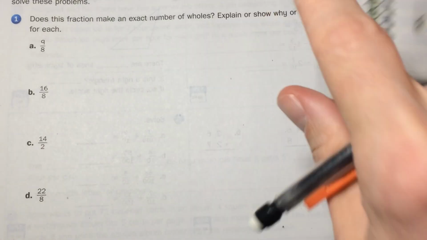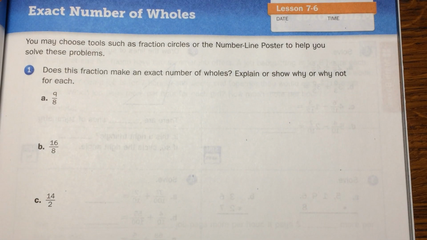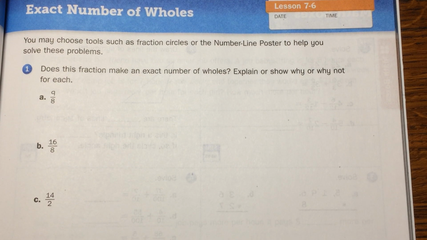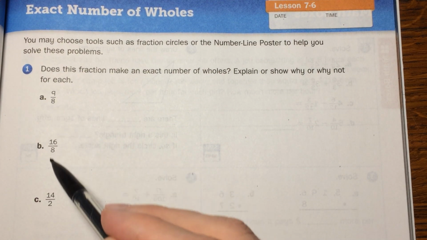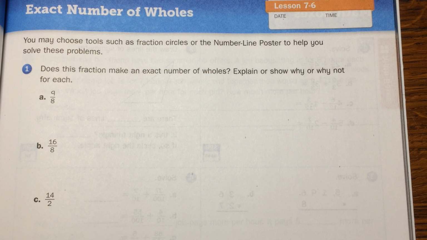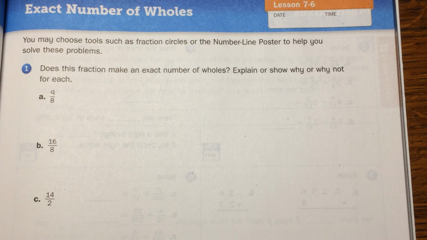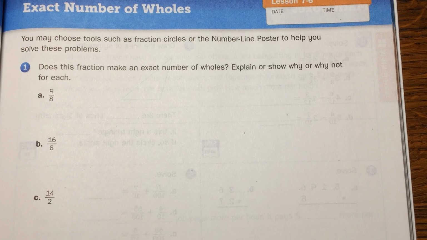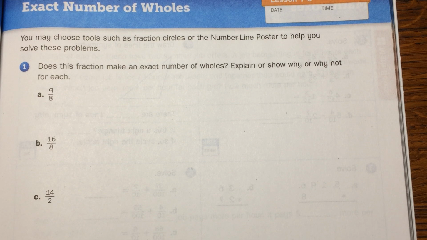So here's what you're going to do on your actual page. Does this fraction make an exact number of wholes? You're going to go through A through F and answer whether each makes an exact whole or not. And then you'll need to explain or show why or why not. You can either use words, or if you want to use the drawings that you saw in my example, that works too. You could even use a number line if you wanted to go that route. But long and short, will it be an exact fraction? Show me how you know it.